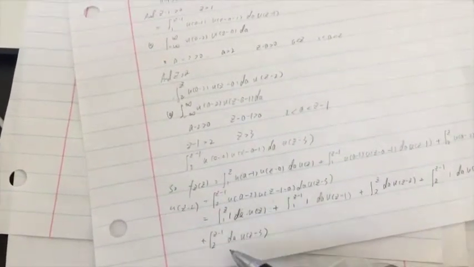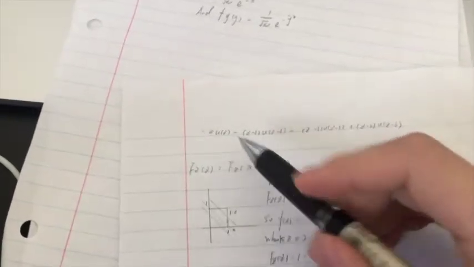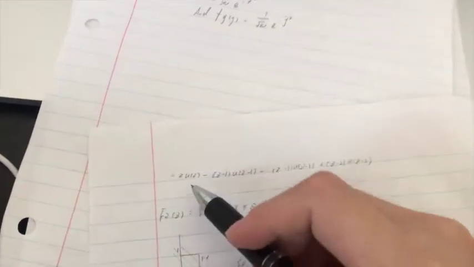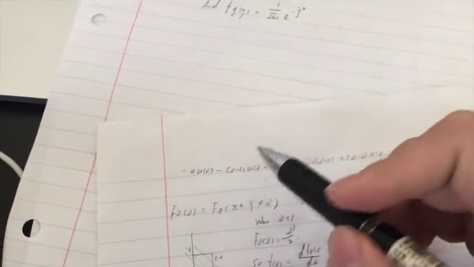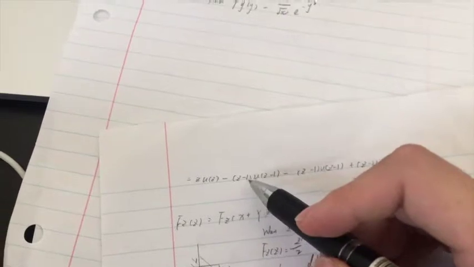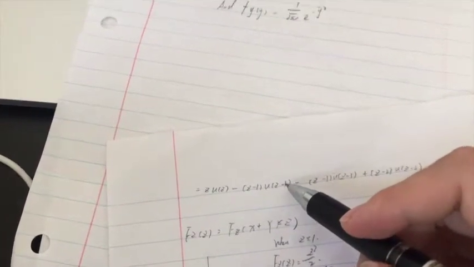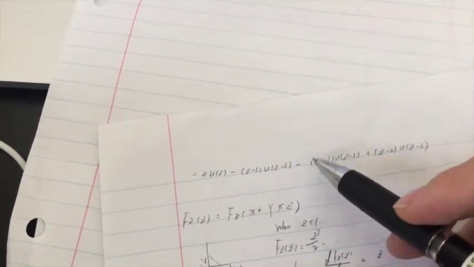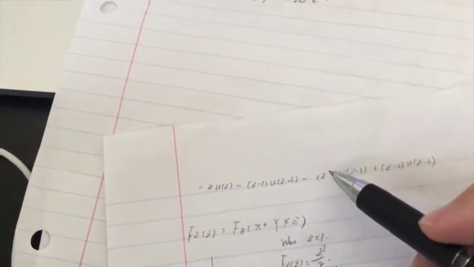So I can write all this together to get this formula, and then I can calculate that it equals z multiply u(z) minus (z minus 1) multiply u(z minus 1), minus (z minus 1) multiply u(z minus 1) and plus (z minus 2) multiply u(z minus 2).